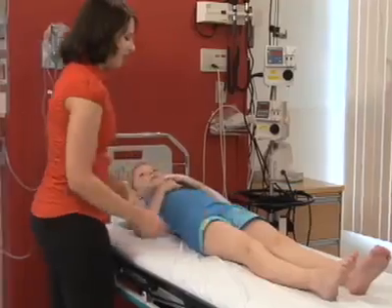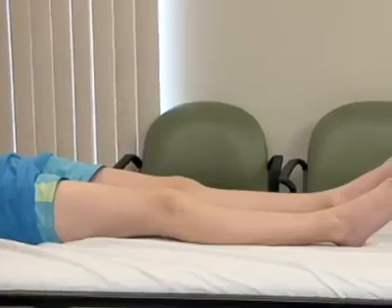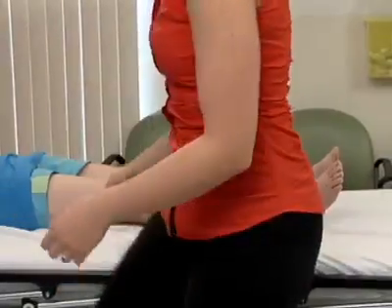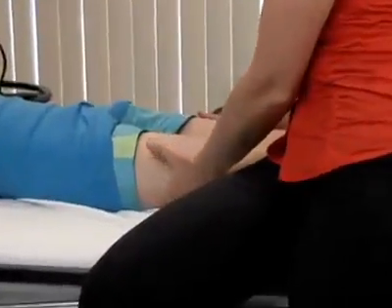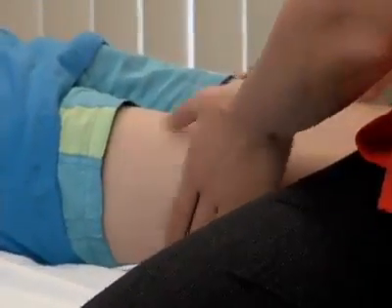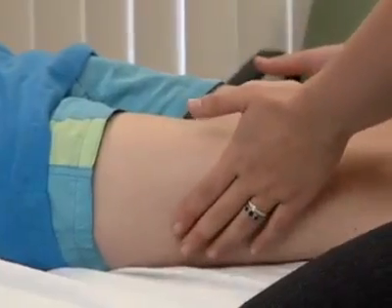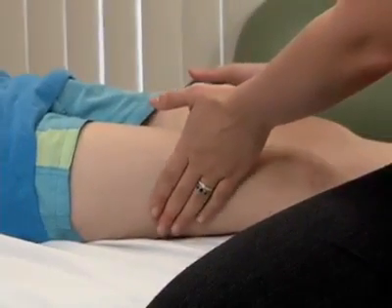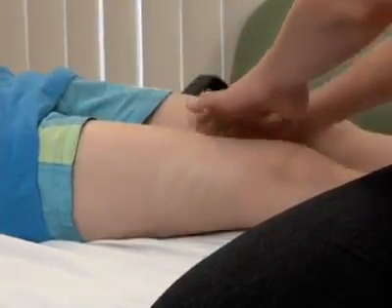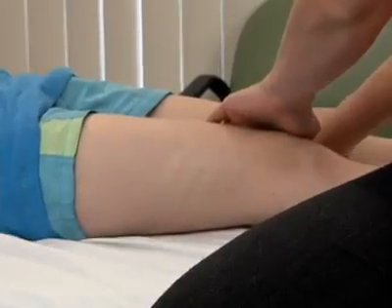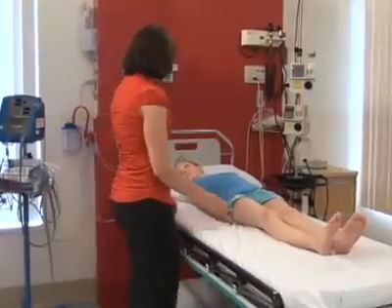Relax. All right. Now, I want you to try and press your legs down into the bed really hard. Don't let me lift them up. Strong, strong. Very good. All right. And press your legs apart. Really strong against my hands. Good. And in. Really strong against my hands. Good job. All right. Let's finish testing those leg muscles.